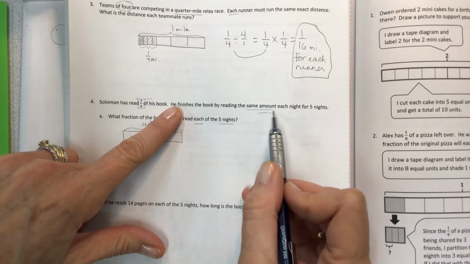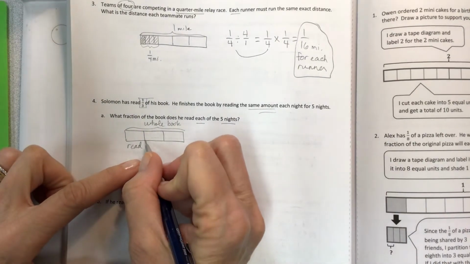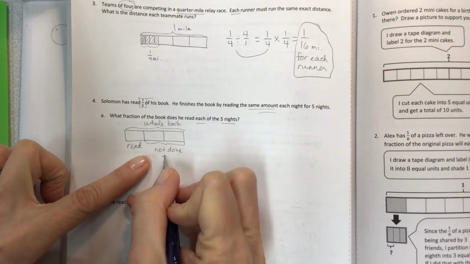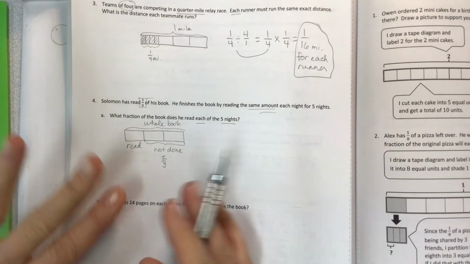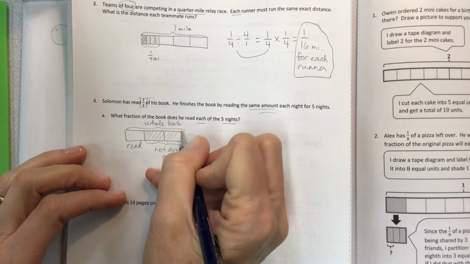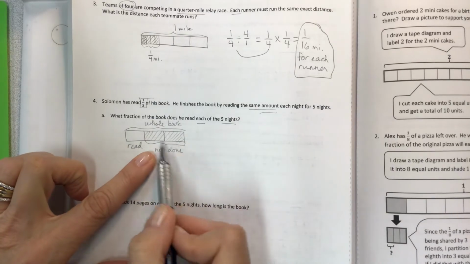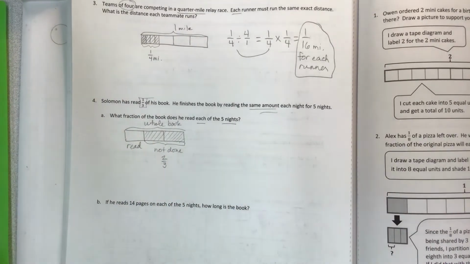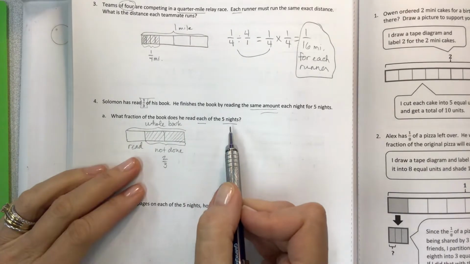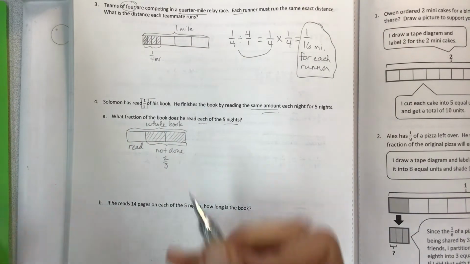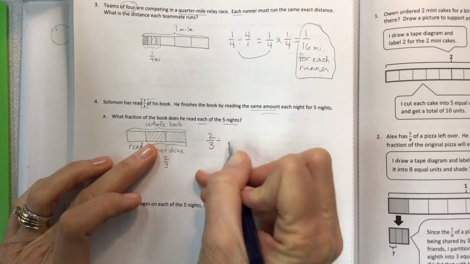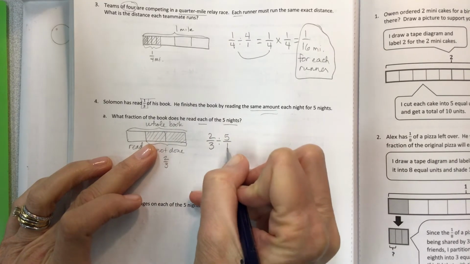He finishes the book by reading the same amount each night for 5 nights. That's this part. Not done yet. That's 2/3. So you want to just say, hey, nice job with the 1/3, but I don't really need that to be the shaded part. I need this part. I'm interested in this because this is going to be broken into 5 nights. I need 2/3 of the book to be shared evenly in 5 nights.